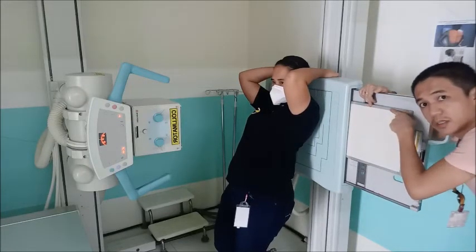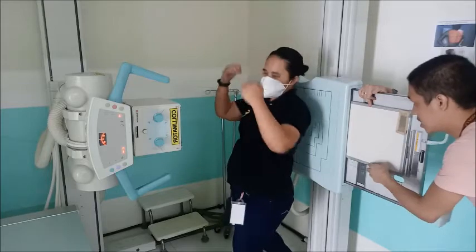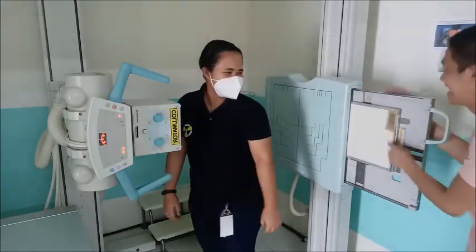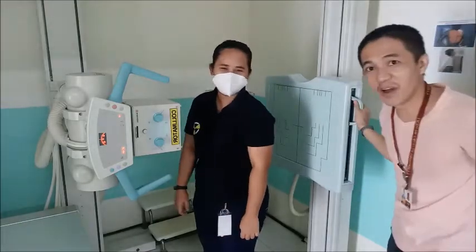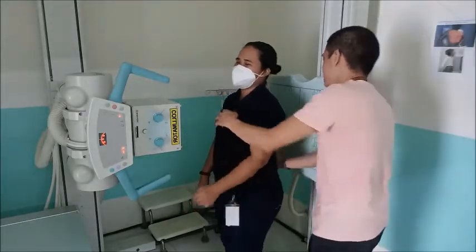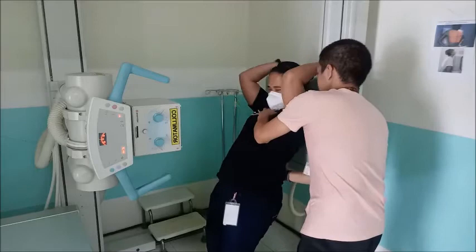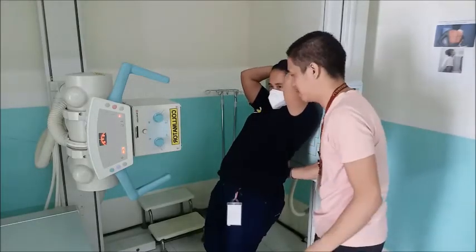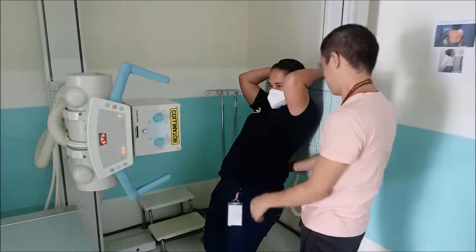So top of the shoulder, and then kani siya is approximately nasa ikapon sa patient. Diba? Haway na siya na positioning. Ayan siya. Okay.